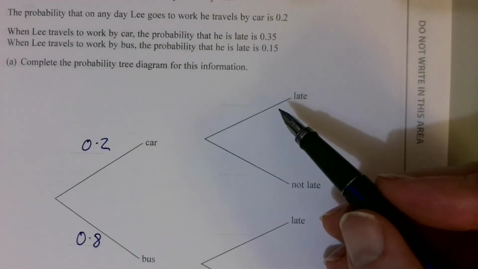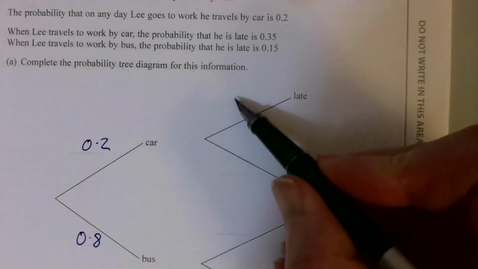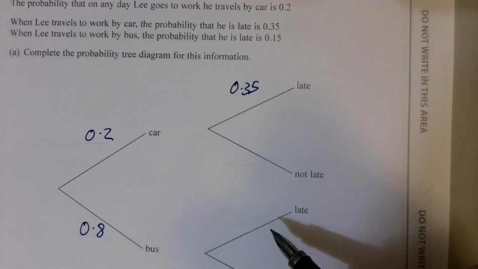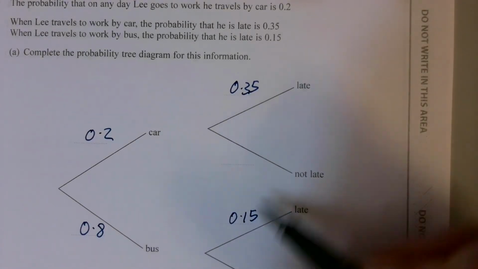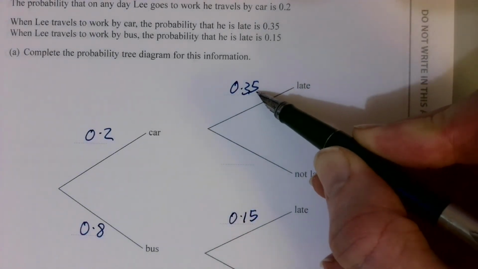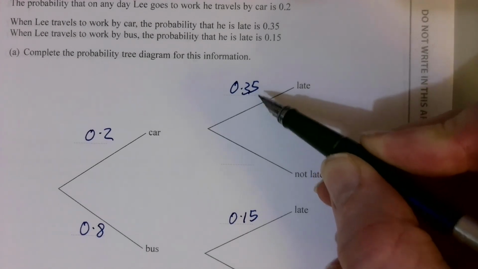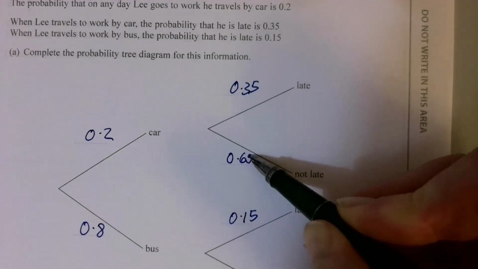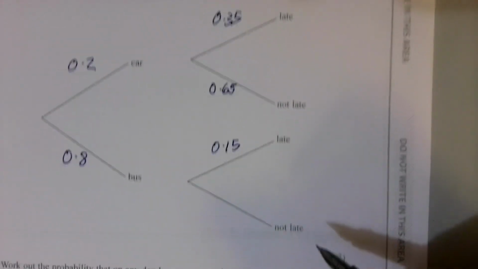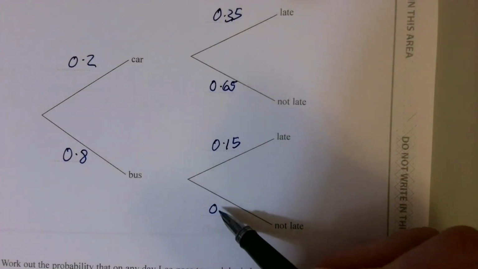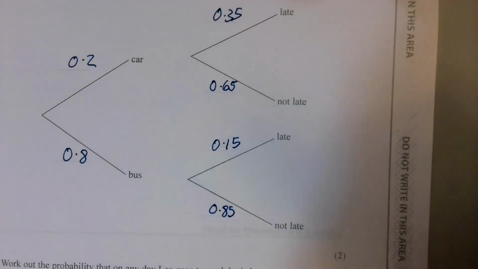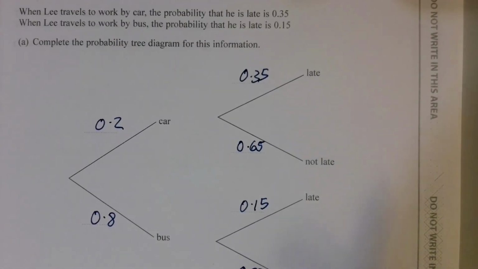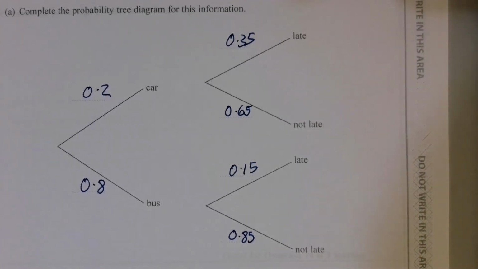Right. When he travels by car, the probability he's late is 0.35. When he travels by bus, it's 0.15. Now, if he's late by car, it's that. So those two have got to add up to 1. So that'll be 0.65. And same here, it'll be an 85% chance that he's not late if he's late 15% of the time. Right, so that's 2 marks just for filling that out.